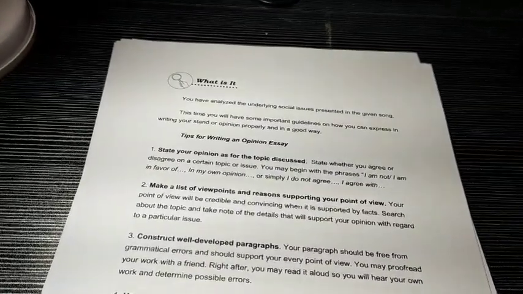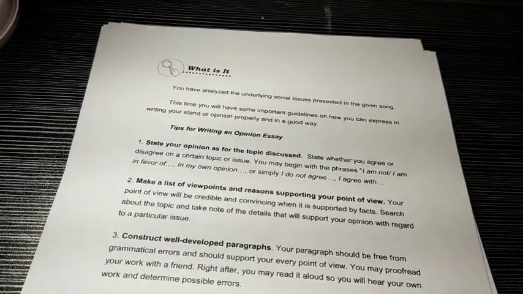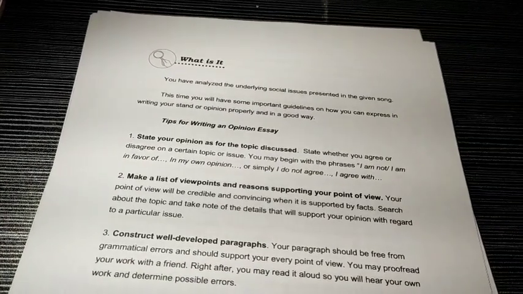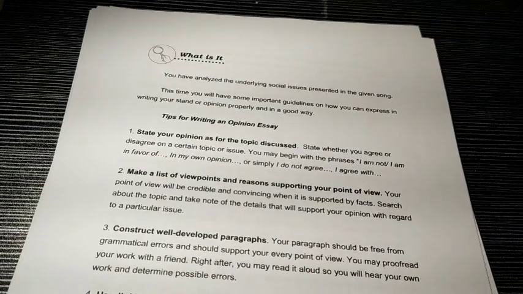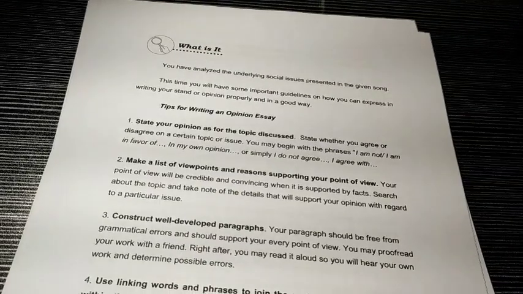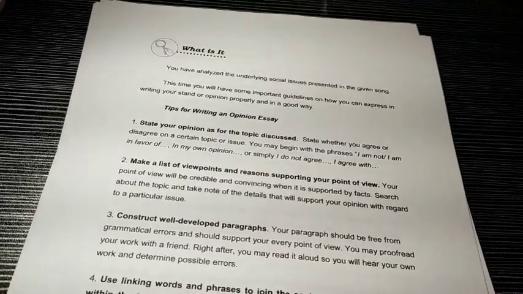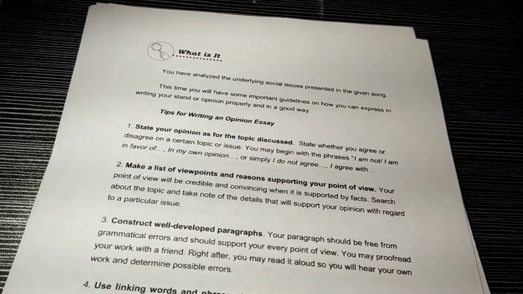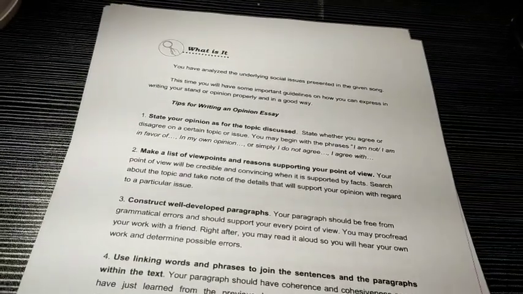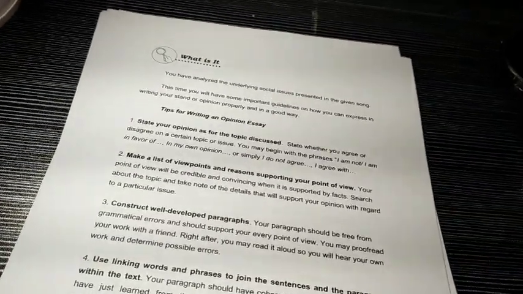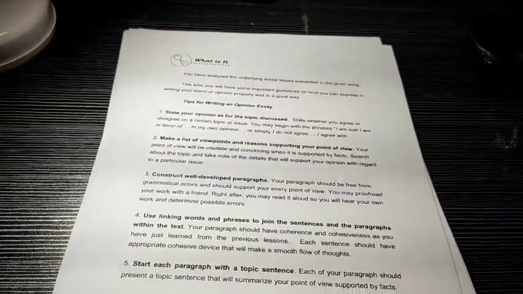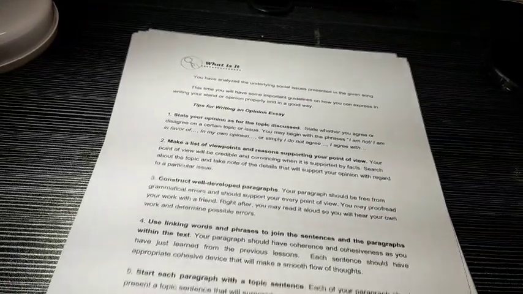What is it? You have analyzed the underlying social issues presented in the given song. This time, you will have some important guidelines on how you can express in writing your stand or opinion properly and in a good way. When you say stand, it is your own belief, how you believe in something from your own perception. Opinion is all about your stand. So, tips for writing an opinion essay. When we say opinion essay, somehow true, but it is not true for all.